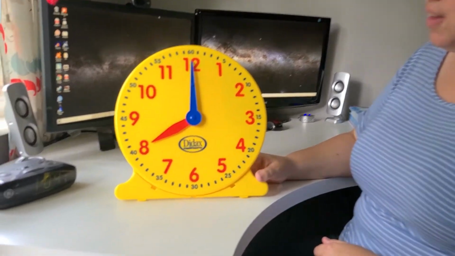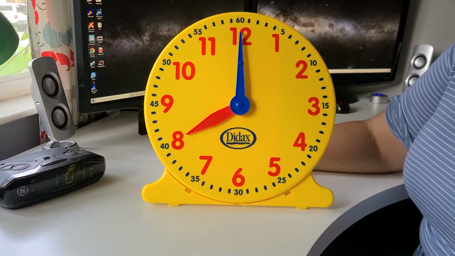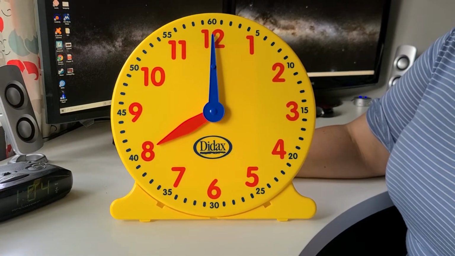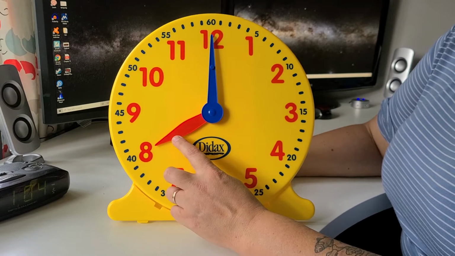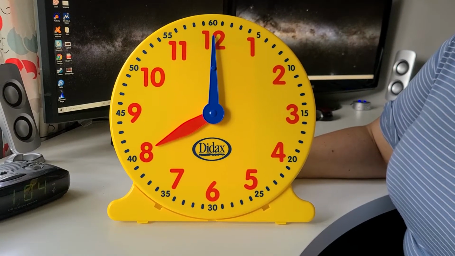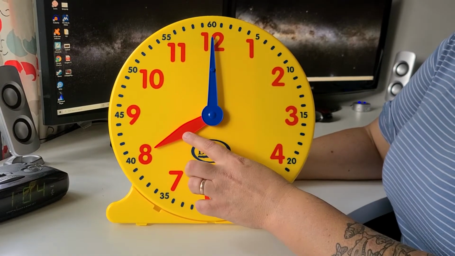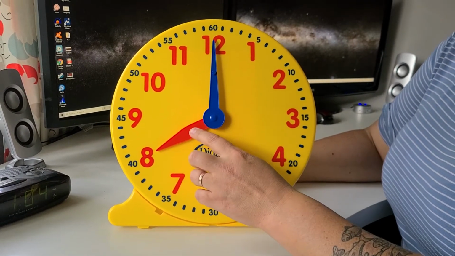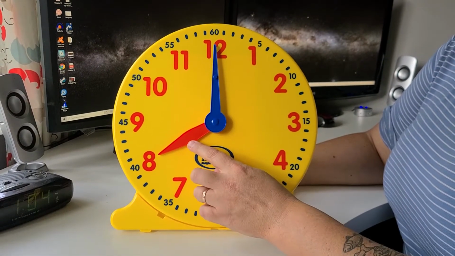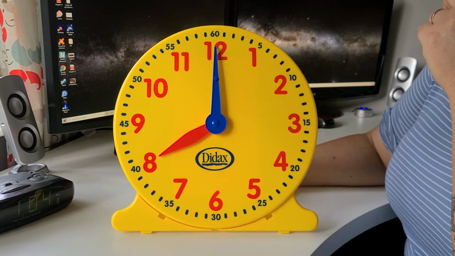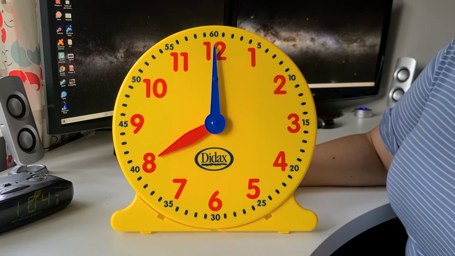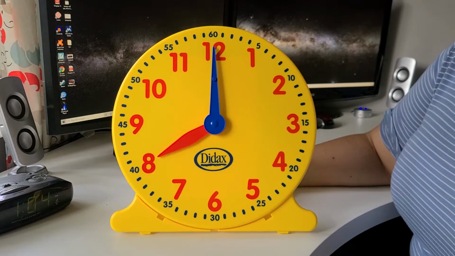So here I have my analog clock, and we're going to be talking about these two things right here. We actually call these hands. So this is the hour hand, and this is the minute hand. But today we're going to be focusing on the hour. So what I want you to notice about the hour hand is that it's shorter than the minute hand. And this is going to tell us what hour it is. So right now, my hour hand is pointing at the 8. So this clock is telling me that it is 8 o'clock.